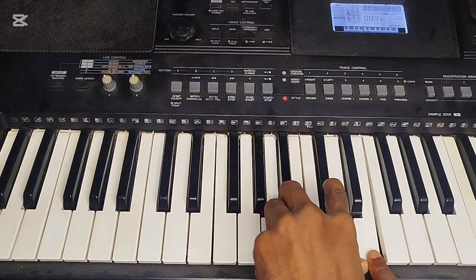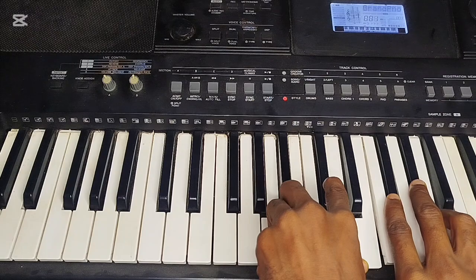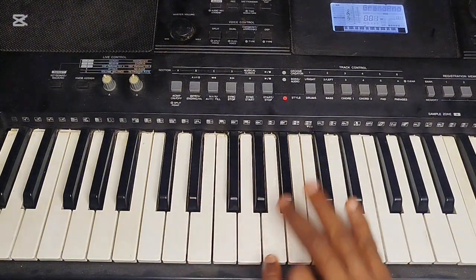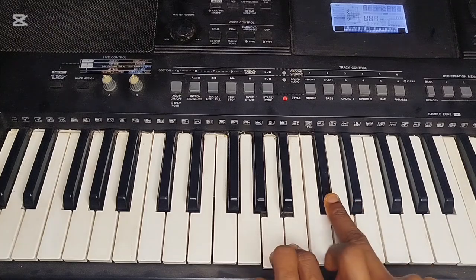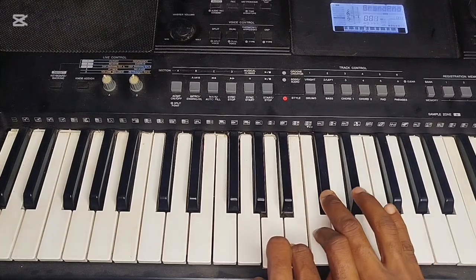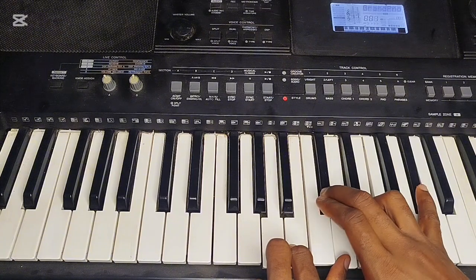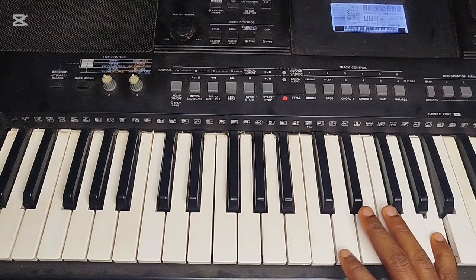Then your tone, tone, tone, semitone. Hope you're not confused. Again, from your A, you get your do, your tone, tone, semitone. Then your tone, tone, tone, semitone. That's on your A.